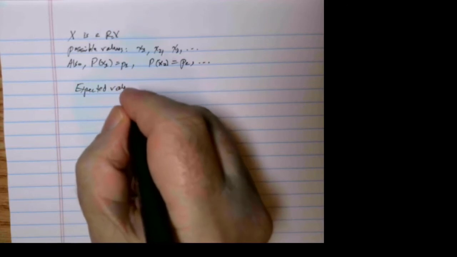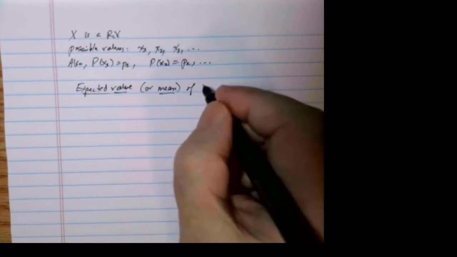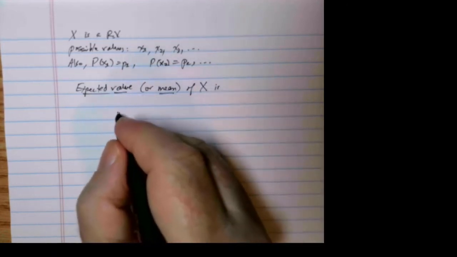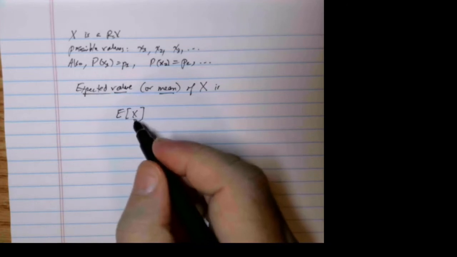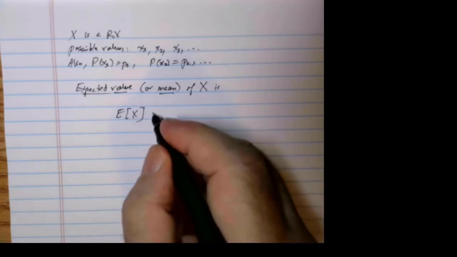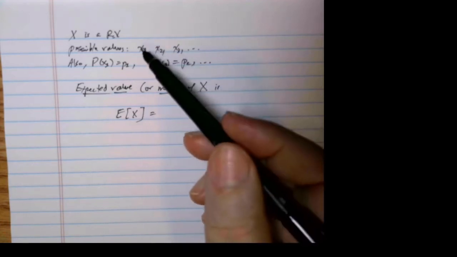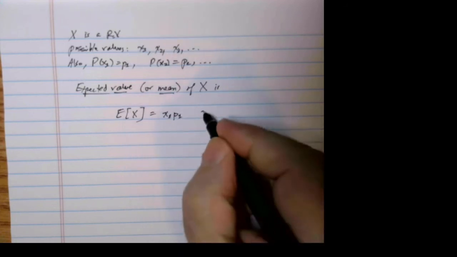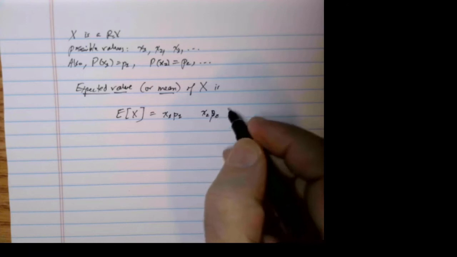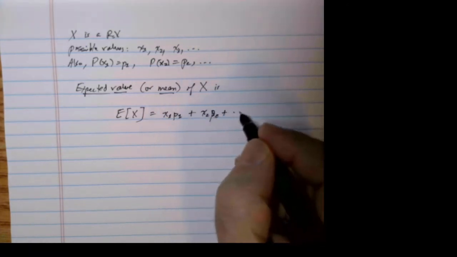Then the expected value or mean of x is given by this formula here. I use square brackets for expected value usually. Some people use parentheses. Both are very common. What you do is you take each of the possible values and multiply it by its probability. So x1 times p1, x2 times p2, and so on. And then you add all those little products together, however many you have. And that's the expected value or mean of the random variable x.